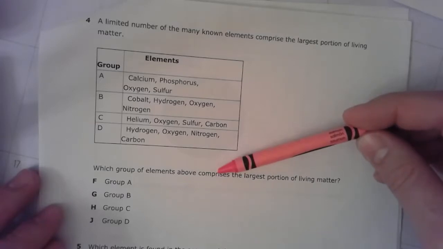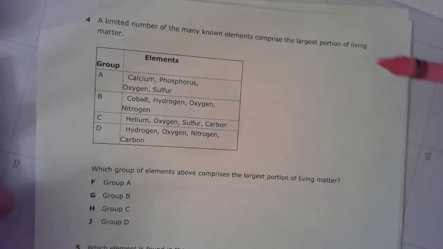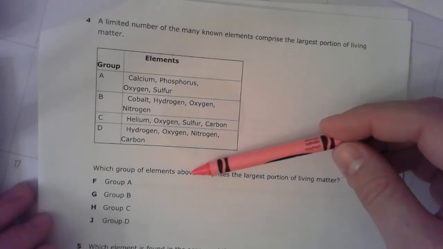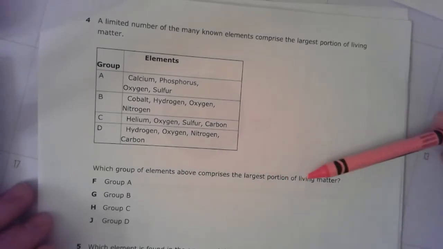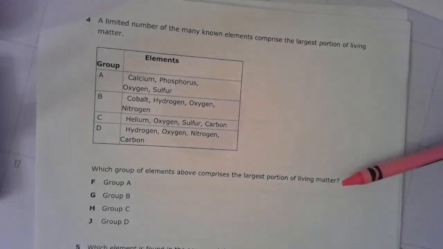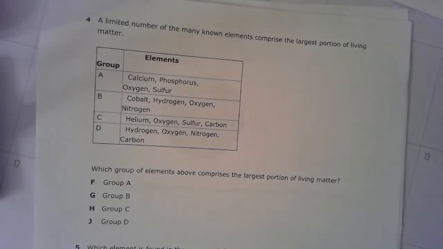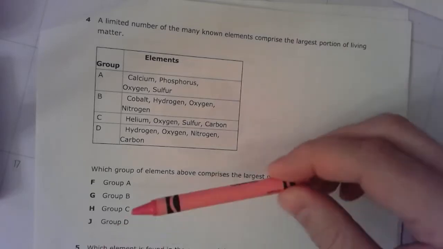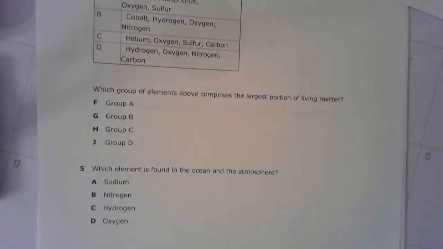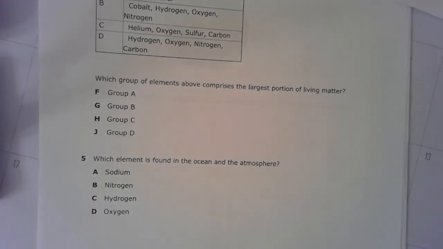Comprises means is made up of. So which group of elements above makes up the largest portion of living matter? So you need to use your journal again on this test as reference, because you have a periodic table and you have a couple other reference charts that you can use in your journal. Just like on the star, you'll be able to use the periodic table in 8th grade.